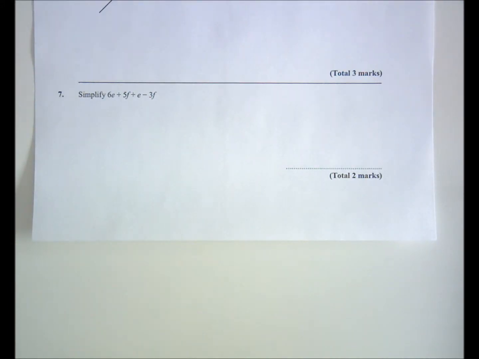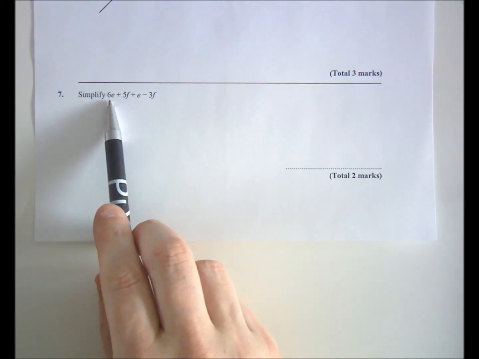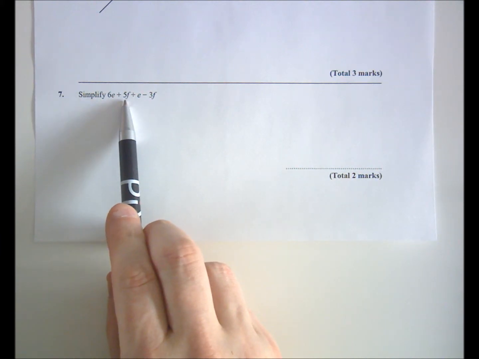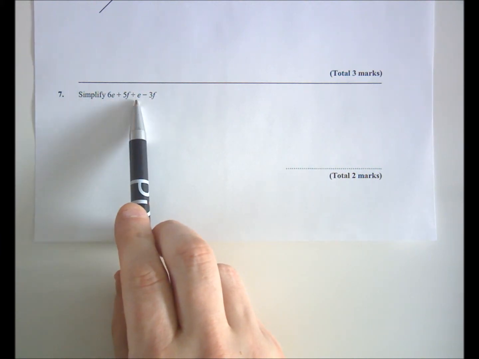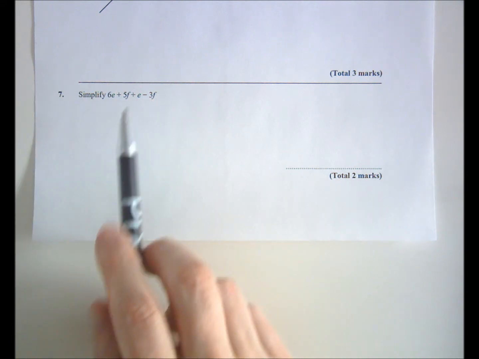Question 7 now. We've got 6e plus 5f plus e minus 3f. Sometimes you can make a little bit of a story. 6 Everton fans and 5 Fulham fans. Another Everton fan joins them, but 3 Fulham fans disappear.